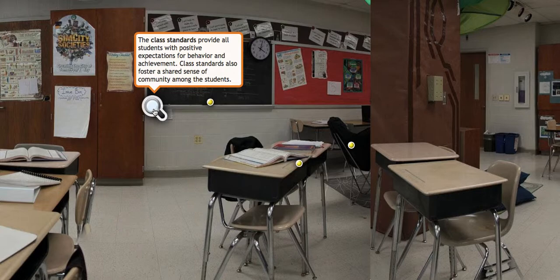Here are where the class standards are posted, which provide all students with positive expectations for behavior and achievement. Class standards also foster a shared sense of community among the students.